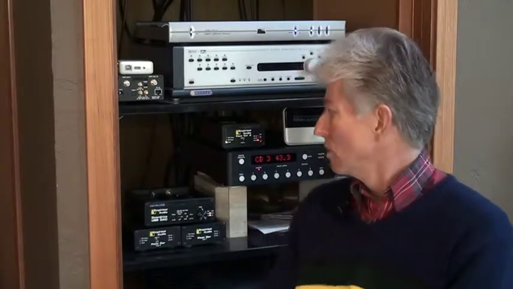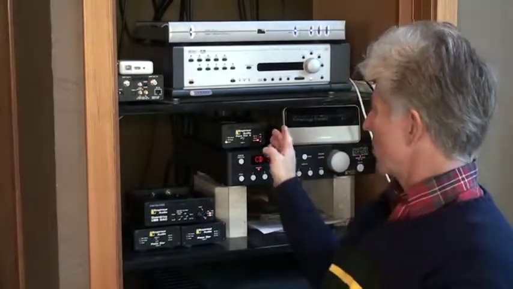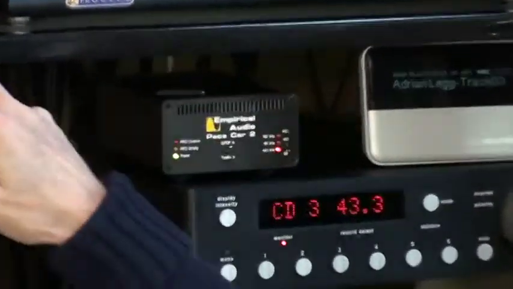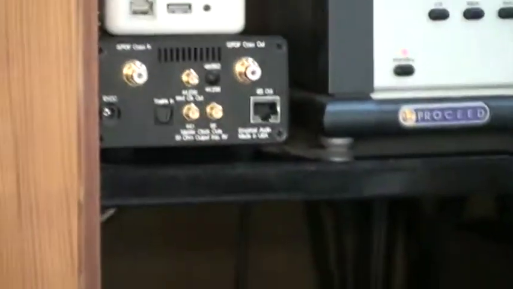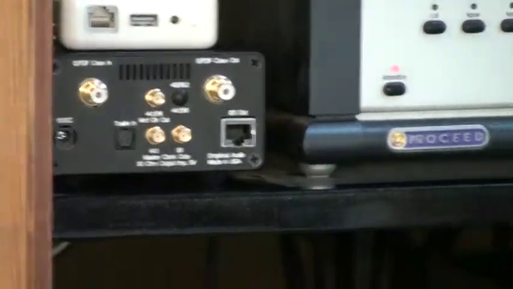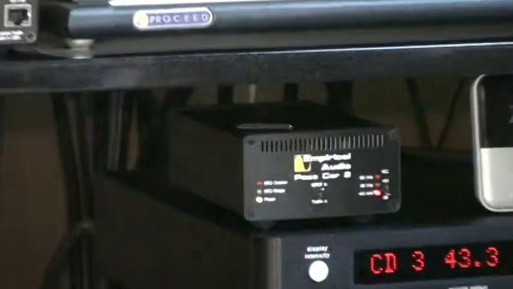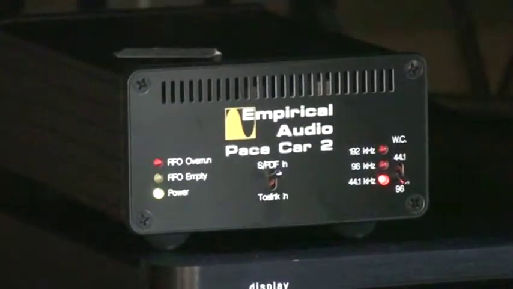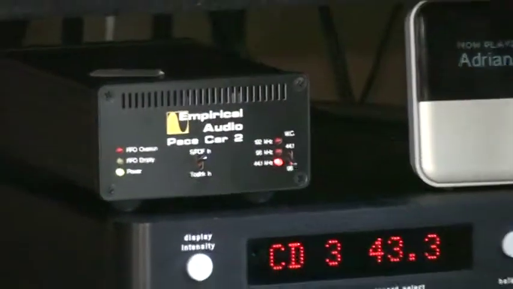Our other products include our Pacecar reclocker here, and this is the back of it. The Pacecar we developed primarily to address a lot of very nice Wi-Fi devices that have proliferated in the marketplace that consumers like to use.